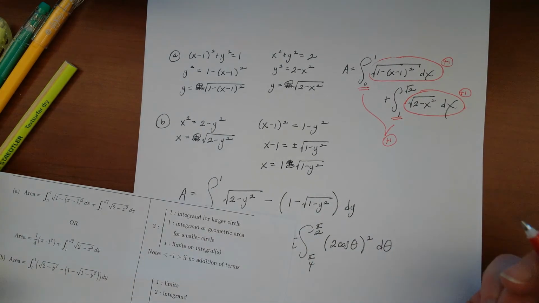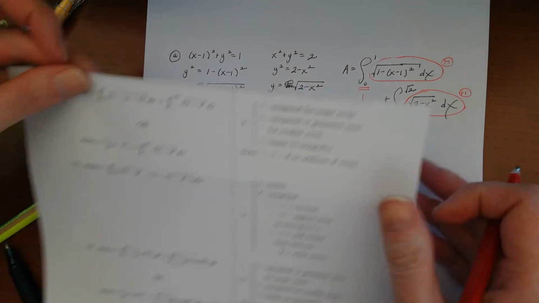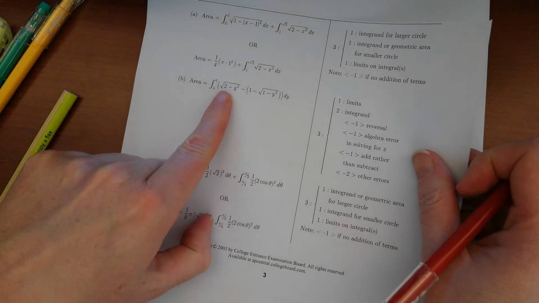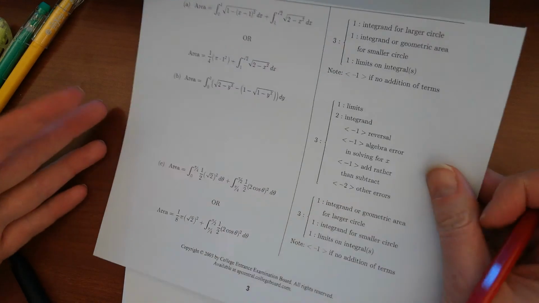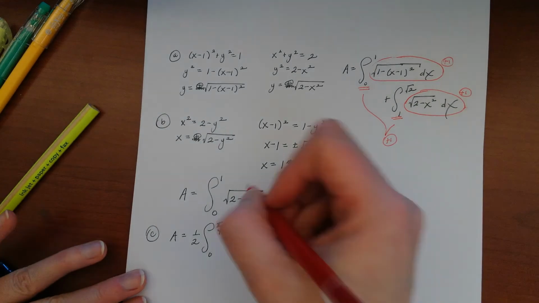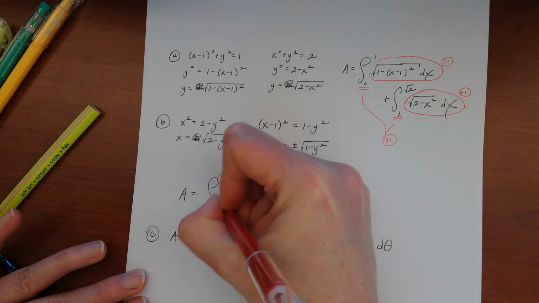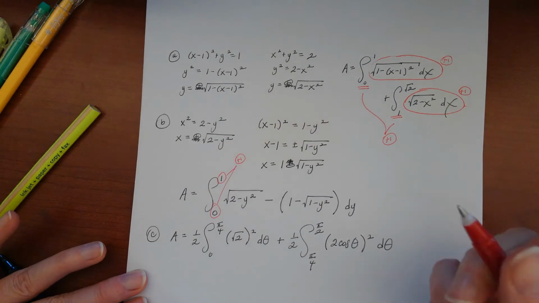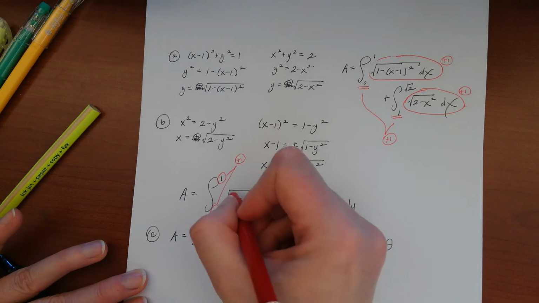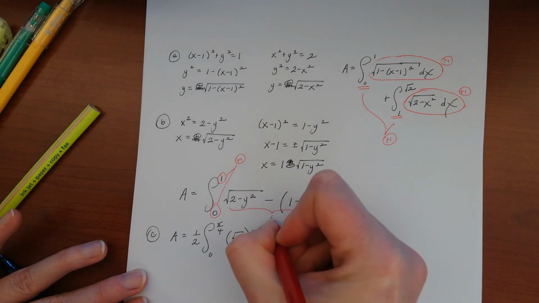There we go. Okay. For part B, you can see that they only mentioned one answer, and it matches the answer that I have. It says 1 point for the limits, or bounds. And then it says 2 points for the integrand.